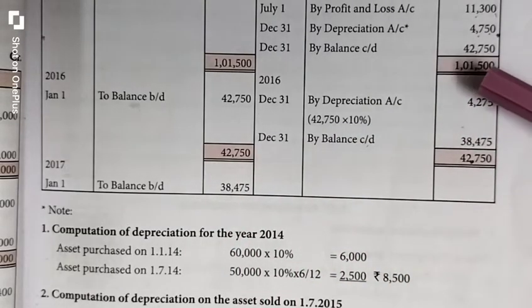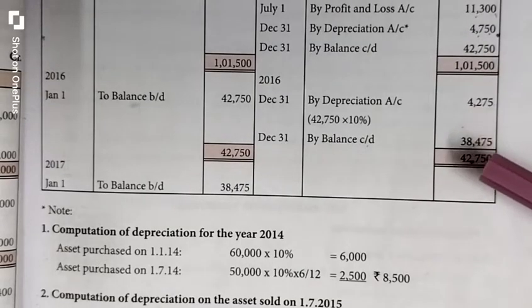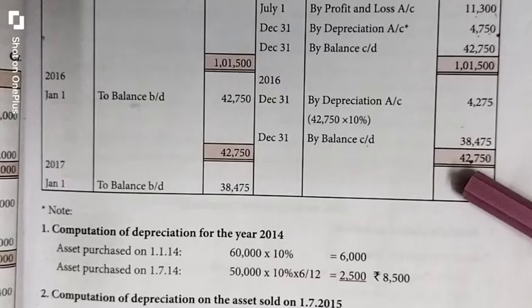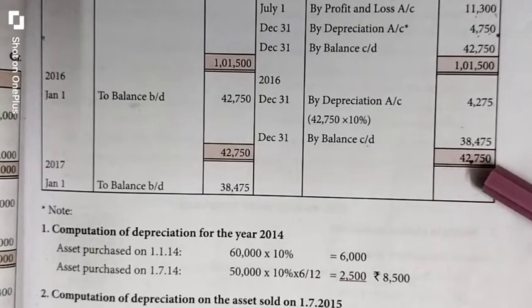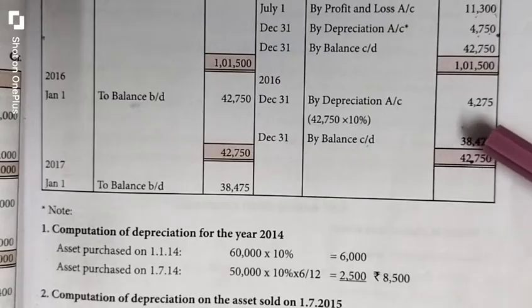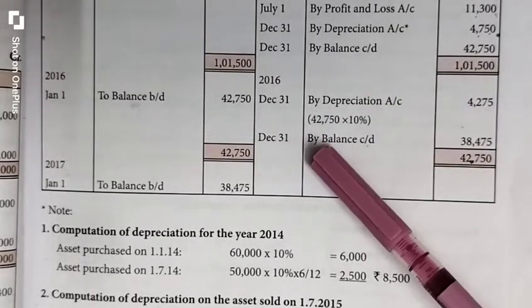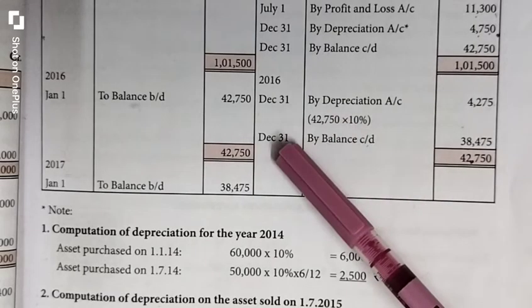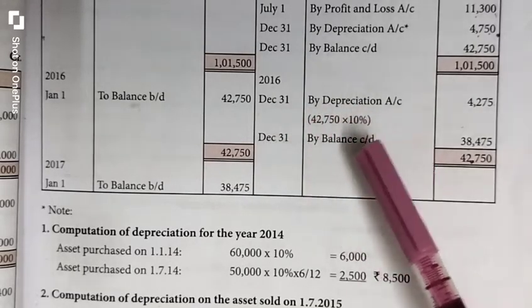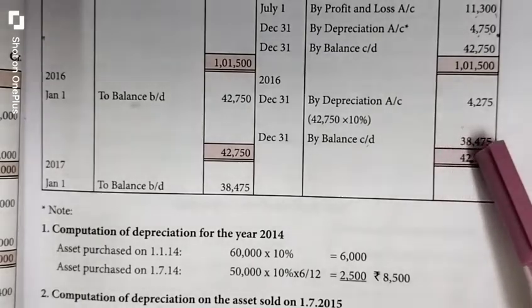For that you have to subtract 4,275 from the total, that is 42,750. You will get the difference value, 38,475. Against this you have to write by balance carried down on the same date. So this is the closing balance of the machinery account, rupees 38,475.